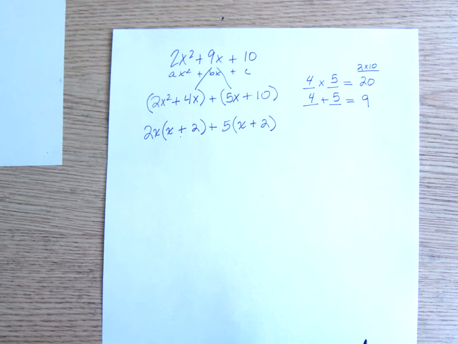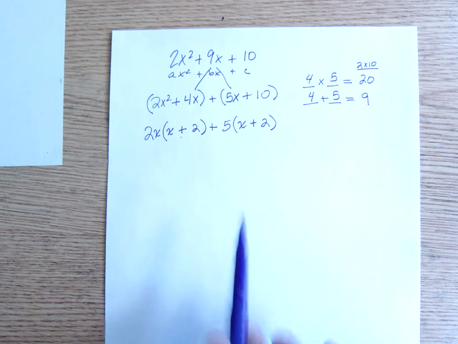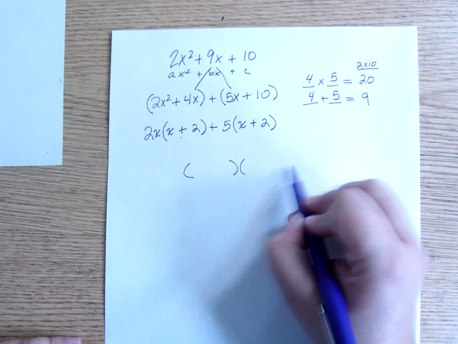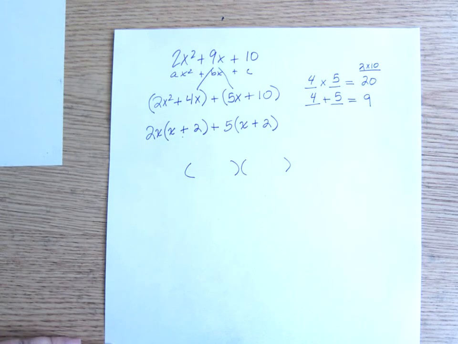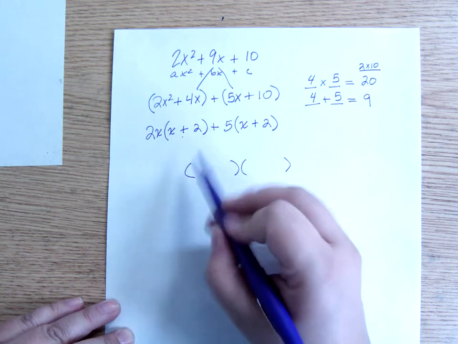Because it's absolutely essential that you have the same thing in both pairs. Okay, now you're actually ready to write your final answer. But you have to know where it's going to come from. Just like before, you're going to have 2 sets of parentheses. One of the sets of parentheses comes from the stuff that's already in parentheses. You just write it once.